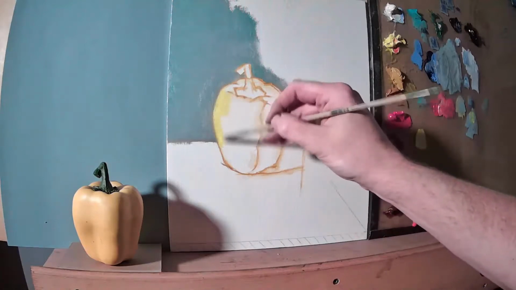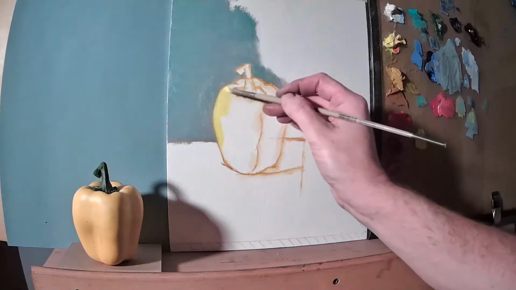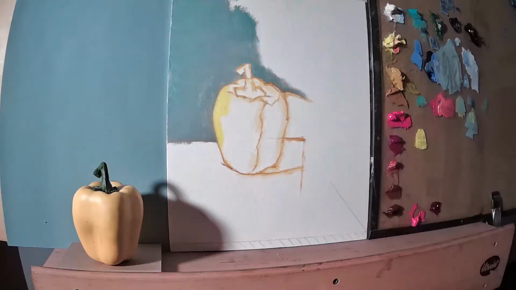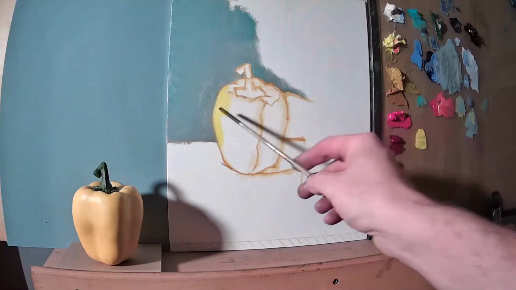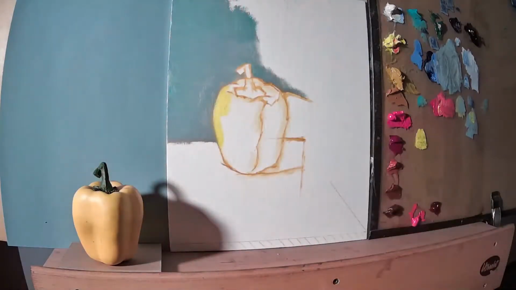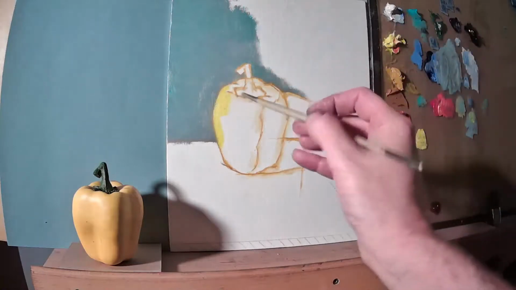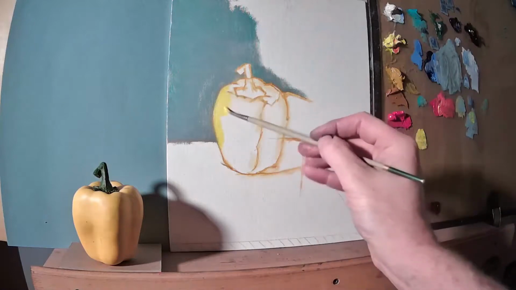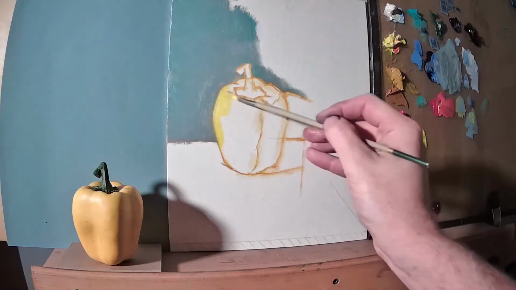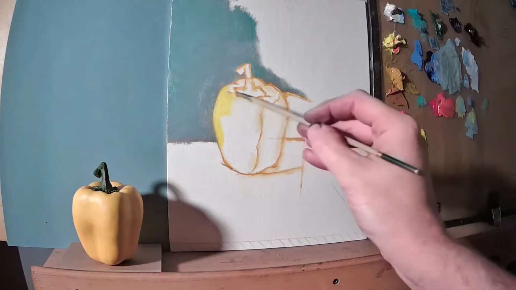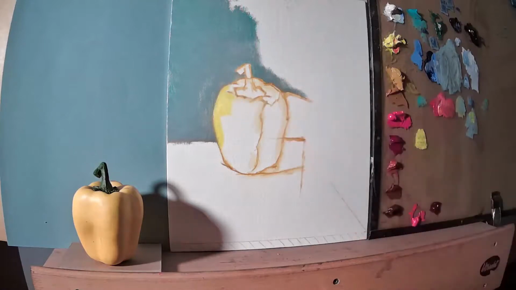So how does that value difference look? Does that seem to be the right difference in value, this compared to that, as this to that? No, it's still off. What's off about it? I think it's too bright. This is too light compared to that?